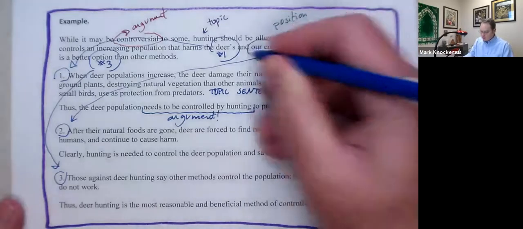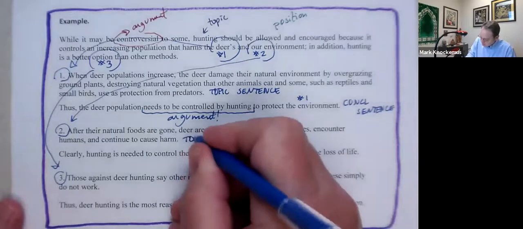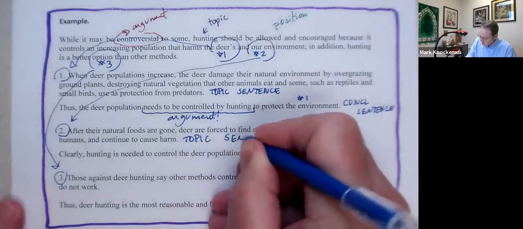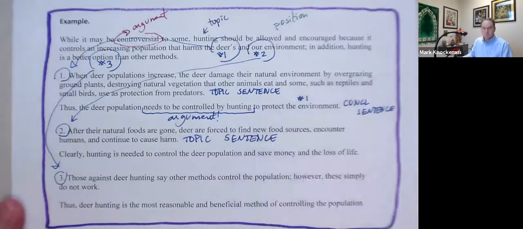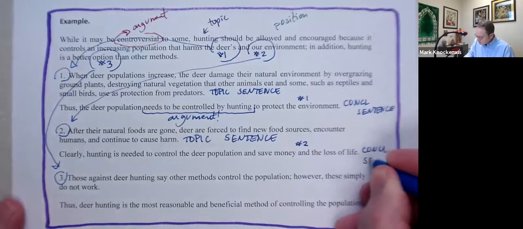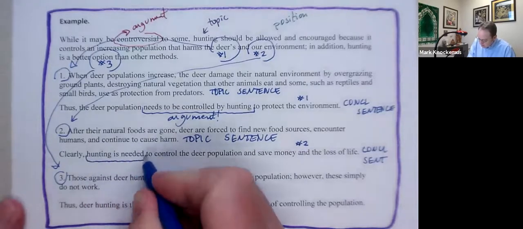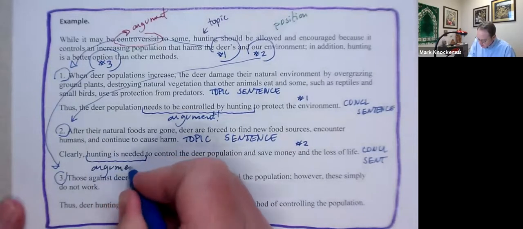Our environment. After the natural foods are gone, deer are forced to find new food sources, encounter humans, and continue to cause harm. So there's my topic sentence. Now, once I have it done, I'm going to go ahead and write my concluding sentence. Clearly, hunting is needed to control the deer population and save money and the loss of life. What do I do here? There's my topic. So in my concluding sentence, just as before, I'm abbreviating, that's my argument. Gotta have that.